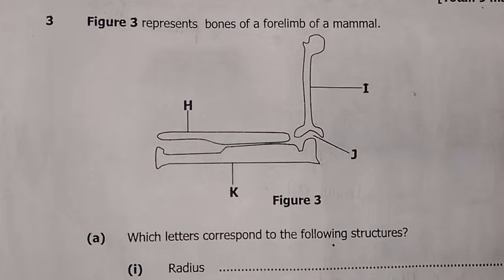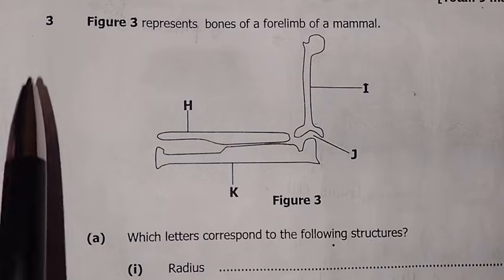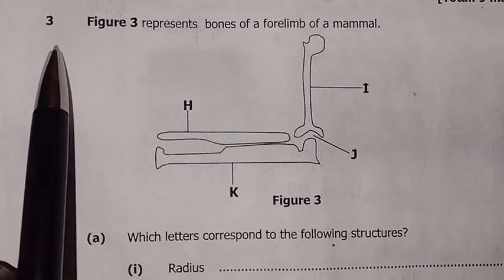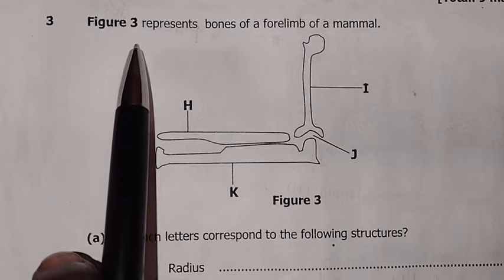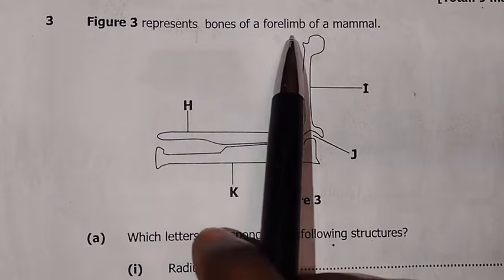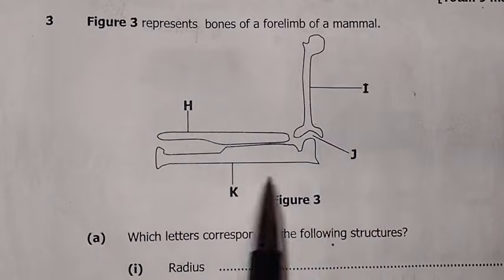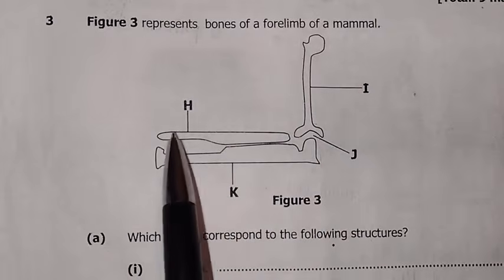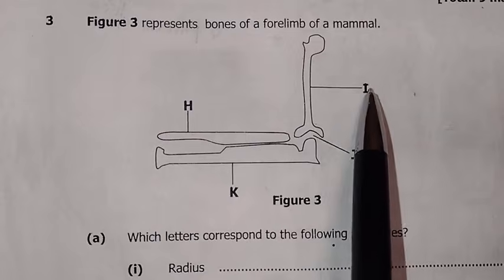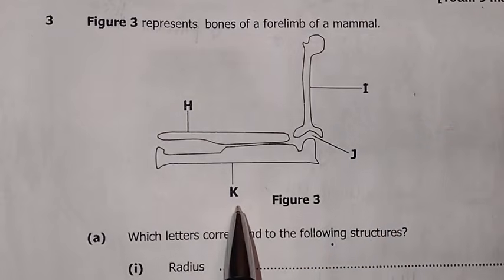So in this presentation we are continuing from where we ended. I did make the first video where we answered question 1 up to question 2. So this is our question 3 right here. Question 3 reads, figure 3 represents bones of a forelimb of a mammal. So this is the figure right here, labeled H, I, J, and K.